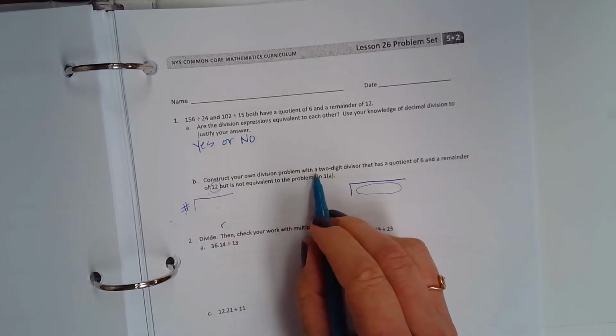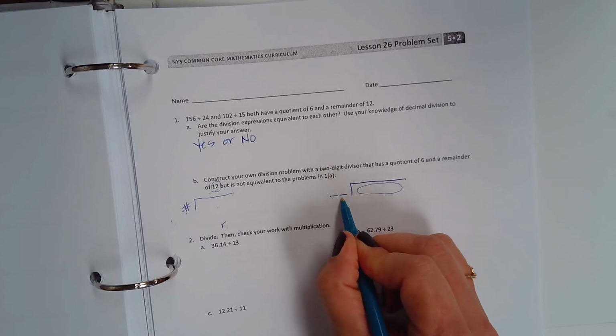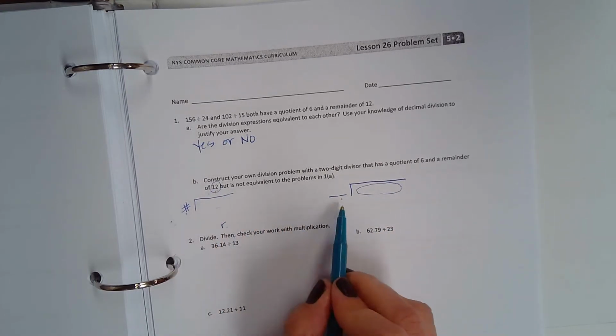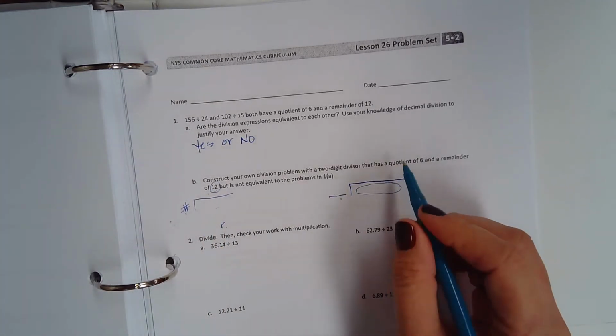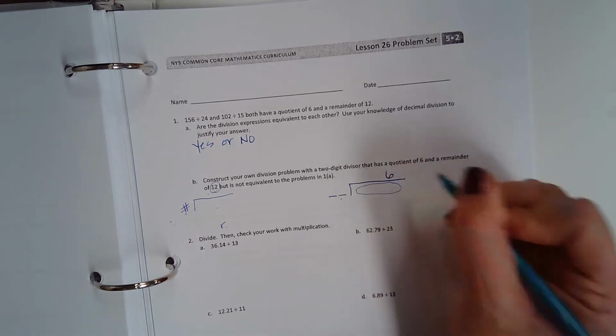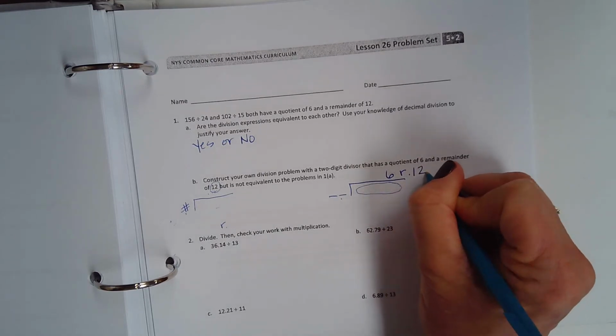Construct your own division problem with a 2-digit divisor. So you're going to have to come up with a 2-digit divisor. Well, we know that divisor has to be bigger than 12. Okay, step 1. Step 2, the quotient has to be 6 and a remainder of 12.